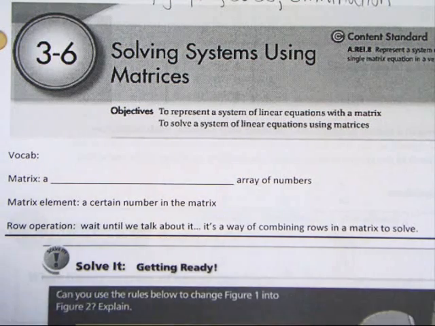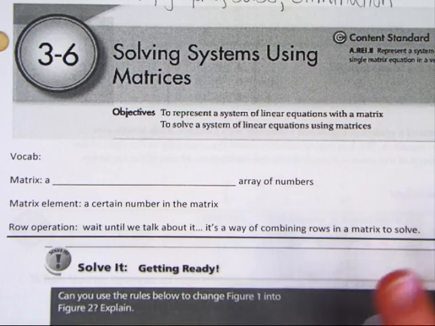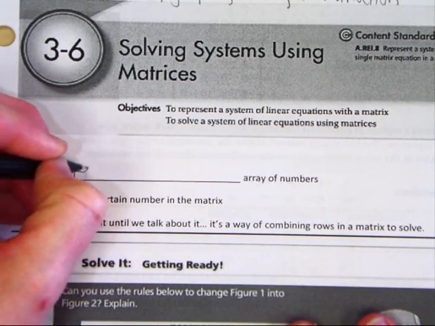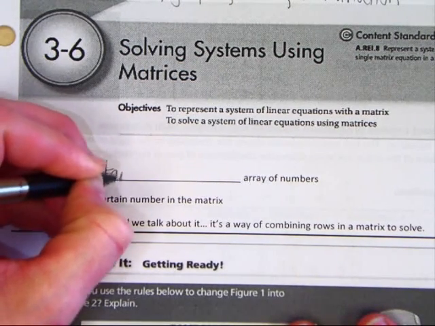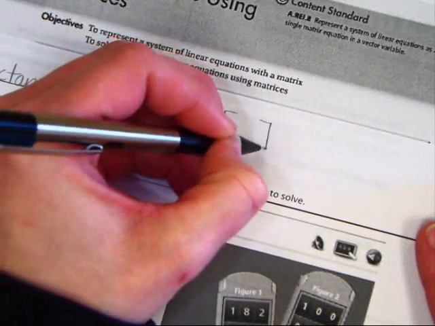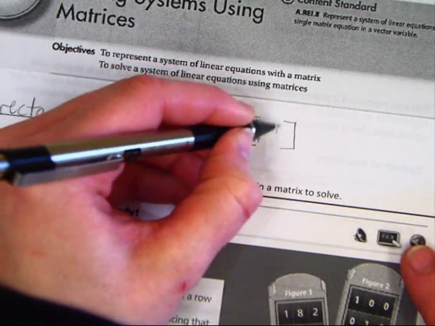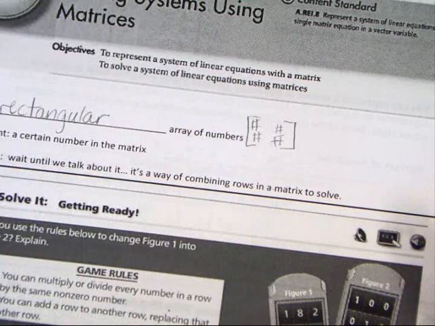A matrix. Just like you would think, like the movie The Matrix, all those ones and zeros and an array of numbers. Well, today, a matrix is kind of the same thing. We have a rectangular array of numbers. They're going to be in a big set of braces, okay? You're going to have a whole bunch of numbers inside of here. They'll be all lined up. They could be three rows, however many rows or columns. They can be pretty large.